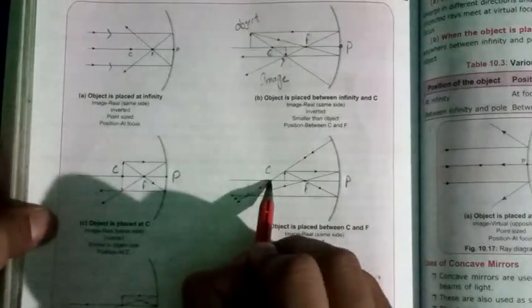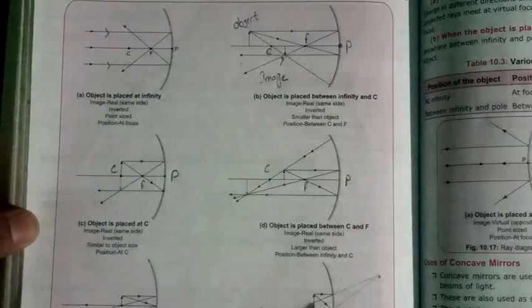We also studied all these 6 figures before. This is our center of curvature, this is the focus, this is the pole, and the object is placed between the center of curvature and the focus, and this is made like this. Try to draw all these graphs by yourself.